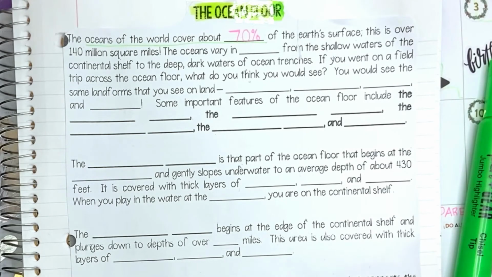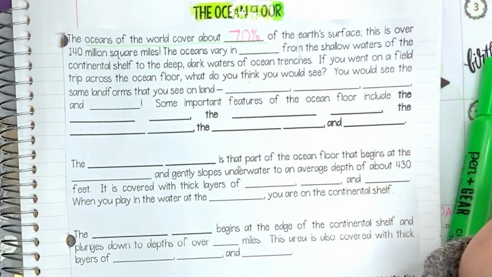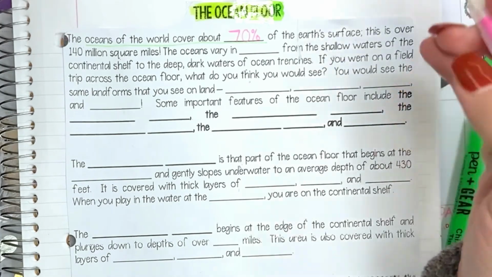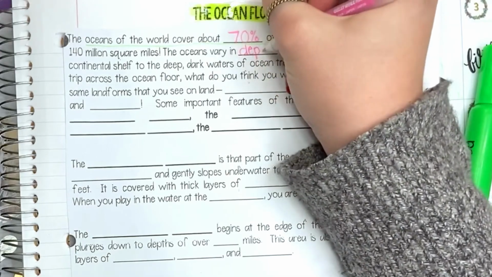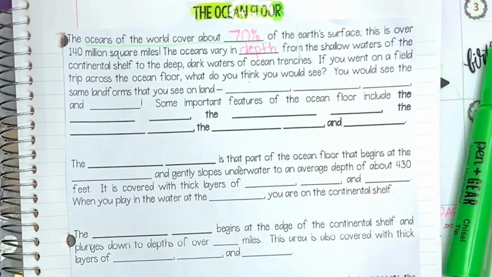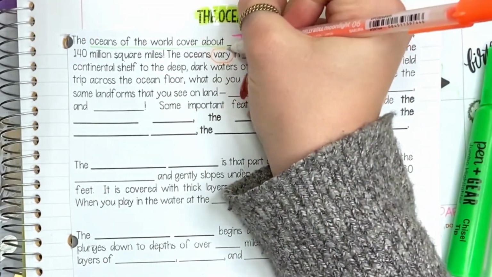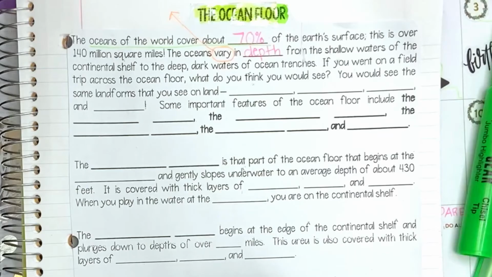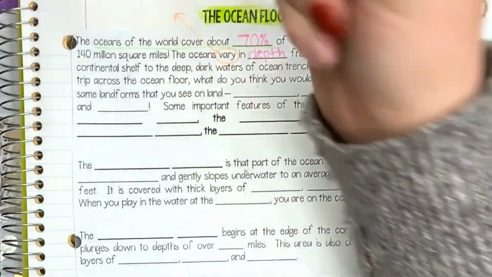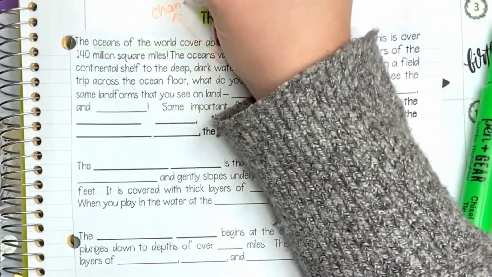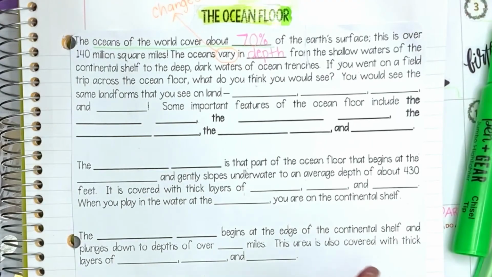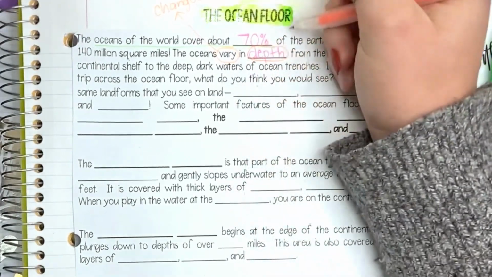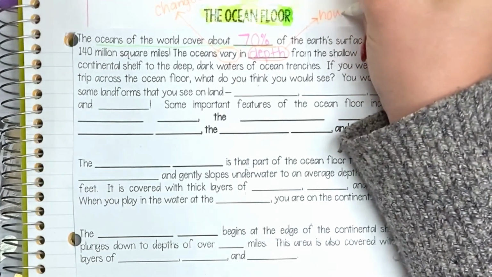The oceans vary in blank. So I talked about this a little bit in class. Some places in the ocean are deep, and some places in the ocean are completely shallow, not very deep at all. So they vary in depth. And you need to know what this word vary means. Now, notice it's spelled V-A-R-Y, not very like I am very tired or very like I am very hungry, but vary means that it changes. So we're going to write that out to the side. Changes. And you also need to know that depth means how deep, or the deepness of the water. How deep.